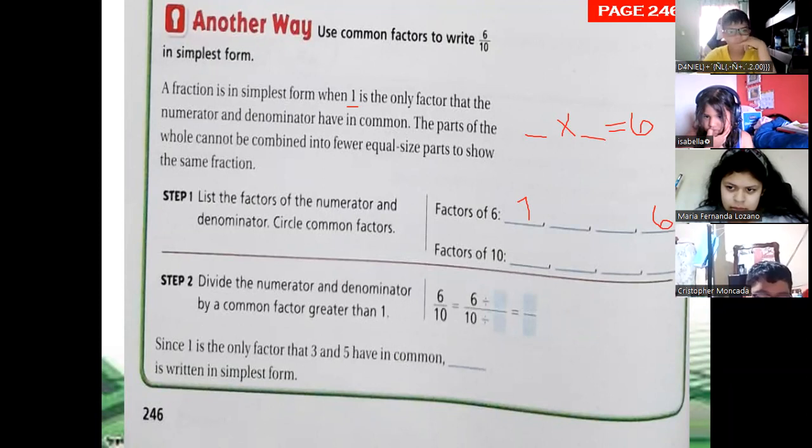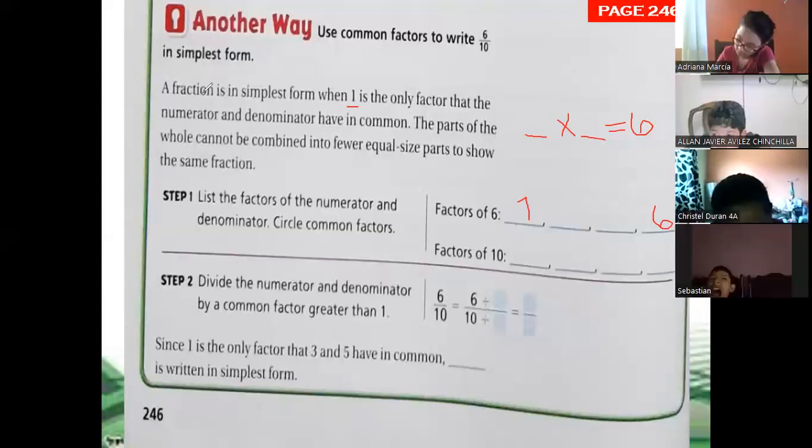Another combination of numbers that equal 6. I miss 2 more factors. 2 times 3. And the rest of the students are just waiting for the answer. That's sad.